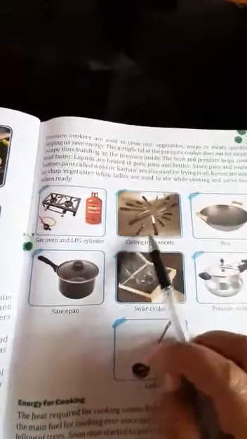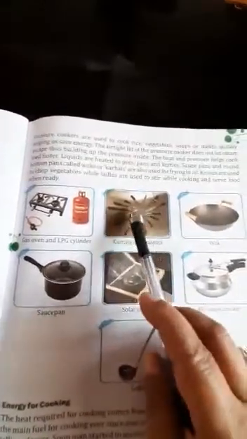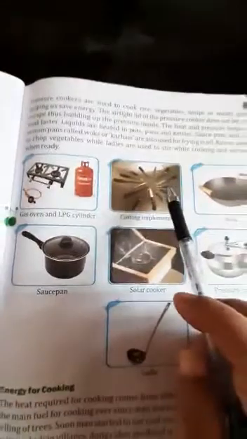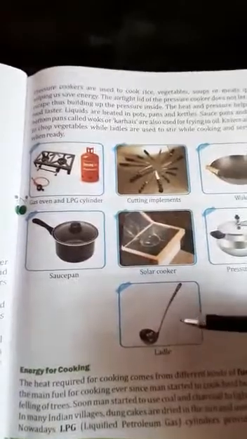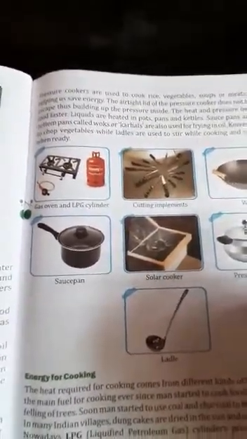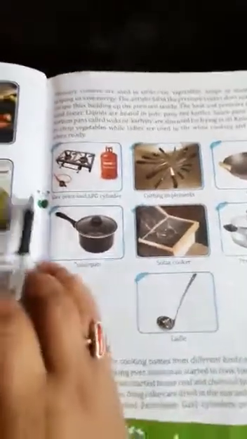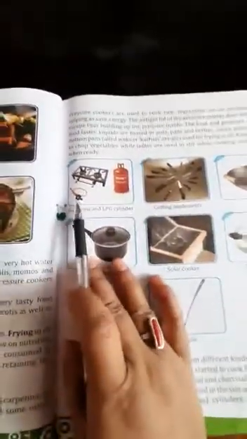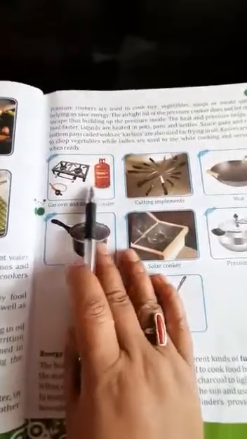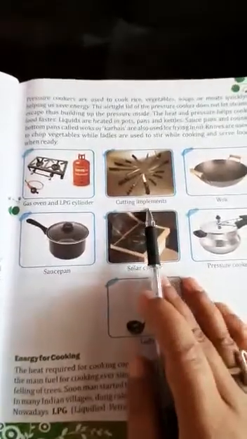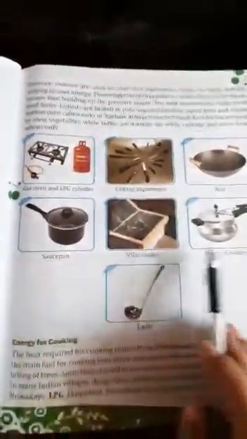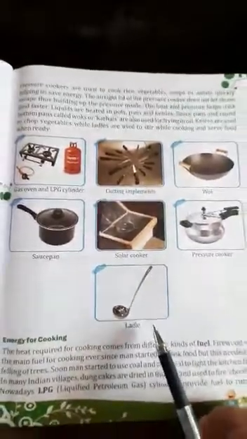Okay. And there are different types of knives. These are all the different varieties of knives that we use to chop vegetables. And ladles are used to stir cooking food and serve food when it is ready. Okay, children. So these are the utensils mostly: LPG gas cylinder and LPG gas chulas, cutting implements like knives, wok, saucepan, pressure cooker, solar cooker, ladle. All these are the utensils mostly we can see in our kitchens.